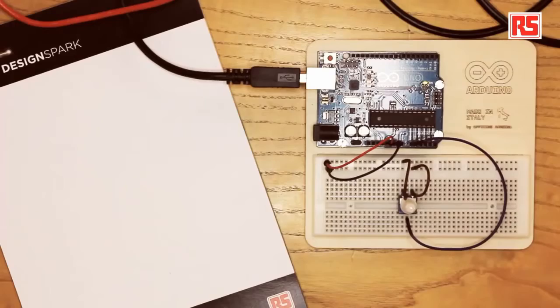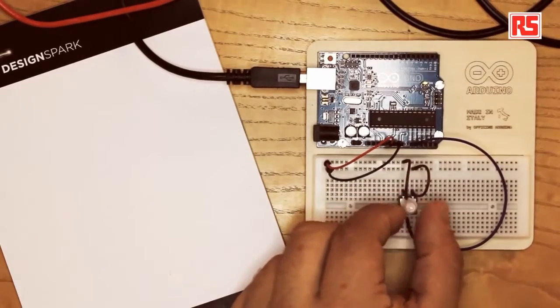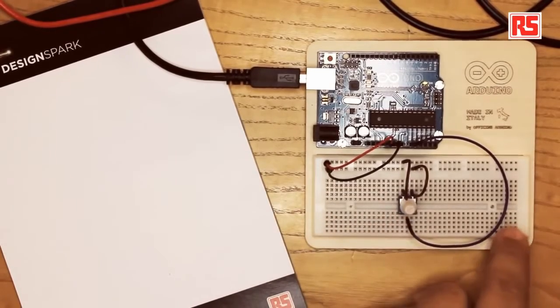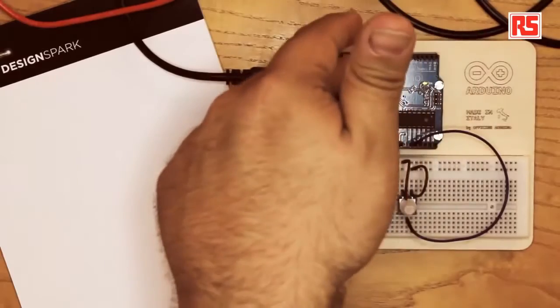And then we have a red and black wire going from those two rails to the 5-volt and ground signals on the breadboard. So when I change the position of the potentiometer, a corresponding voltage is coming out of this wire and going into the analog input 0, and that data gets converted into a number that gets sent down the USB cable over to the computer and then to the processing code.